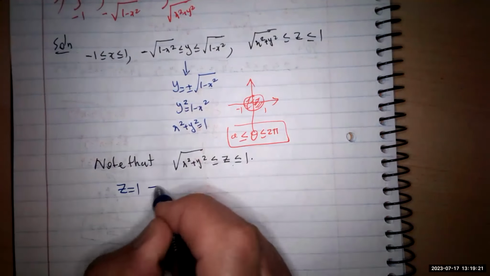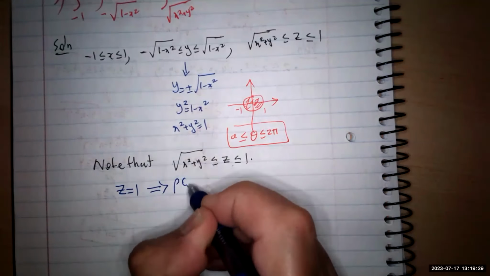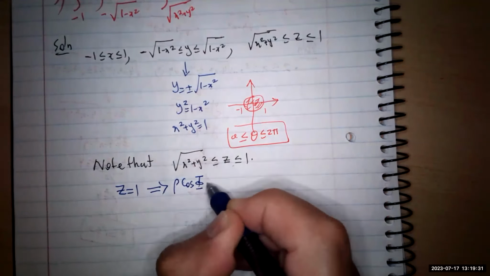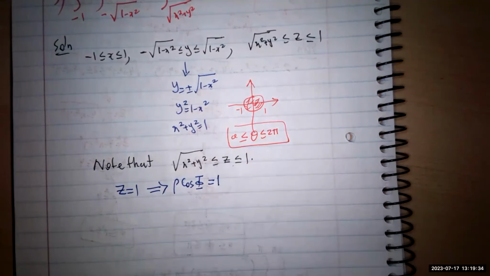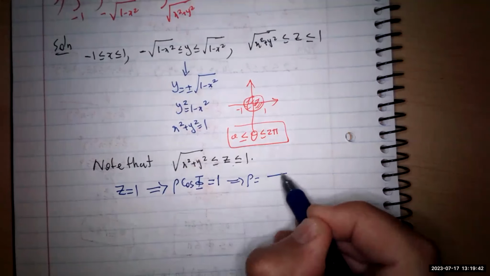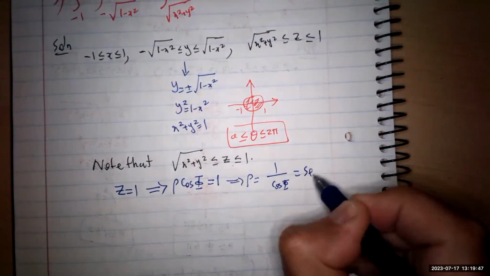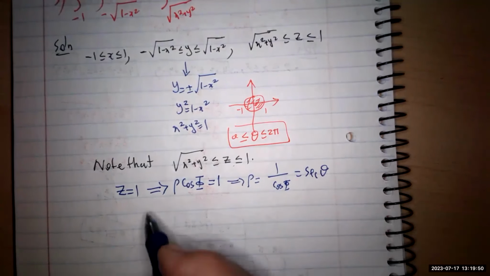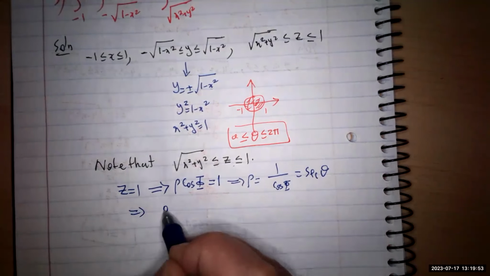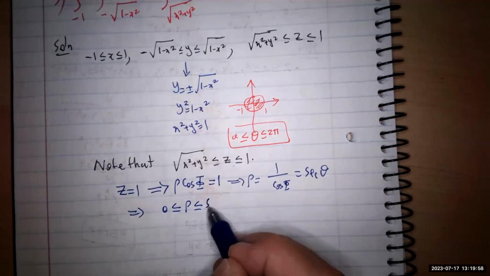Substitute for z. Remember, z in spherical coordinates is rho cosine of phi. So rho cosine of phi is equal to 1. Solve for rho: rho would be 1 over cosine of phi, and 1 over cosine of phi is secant of phi. Since rho is a positive number all the time, rho is going to be between 0 and secant of phi.